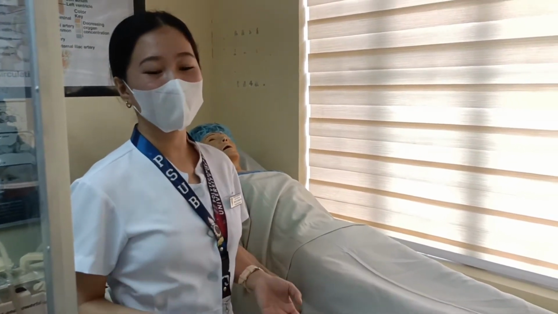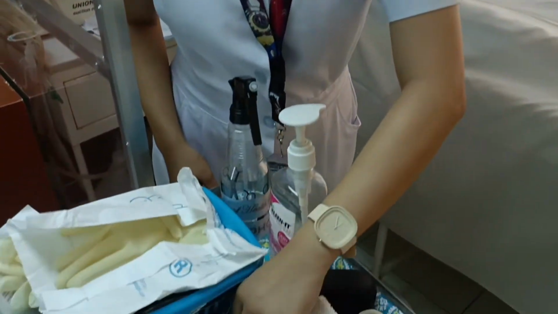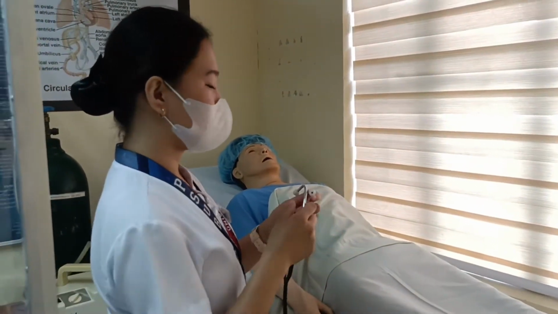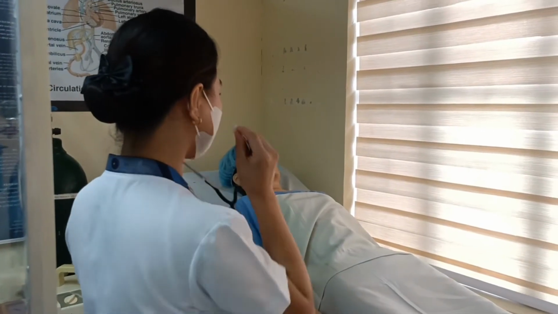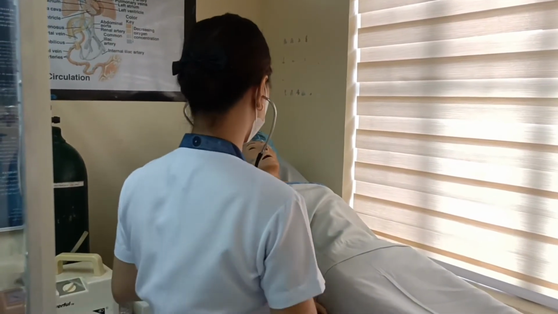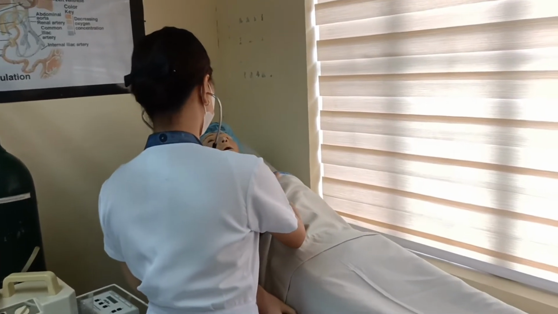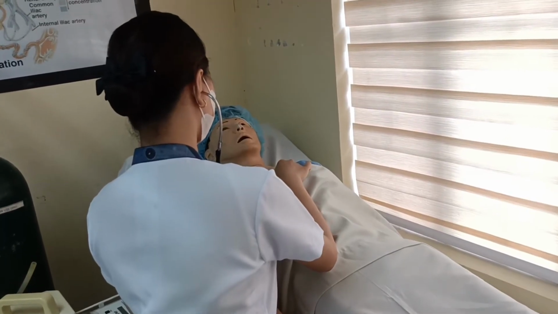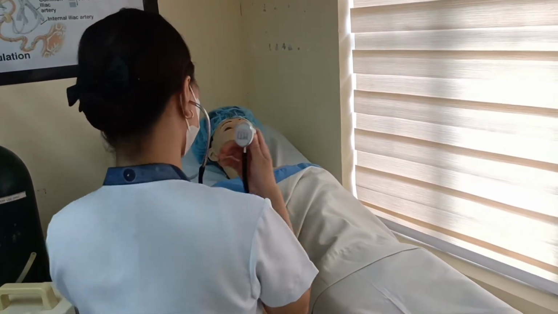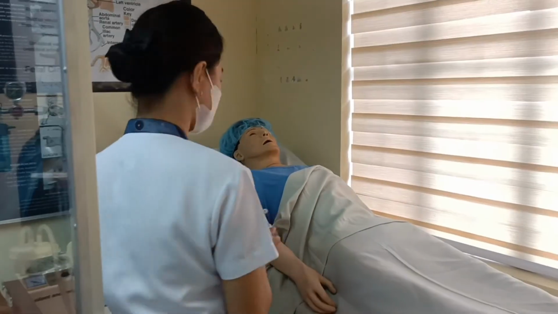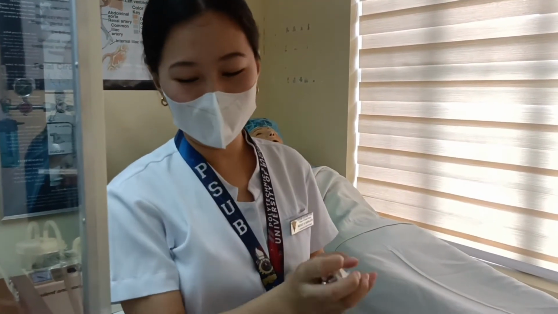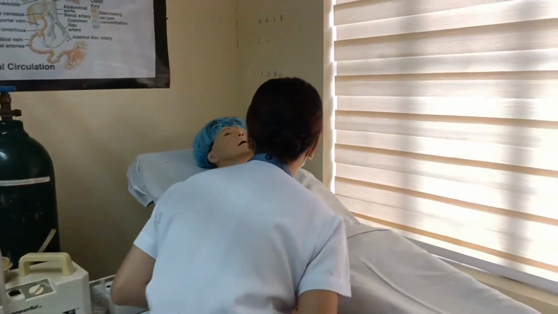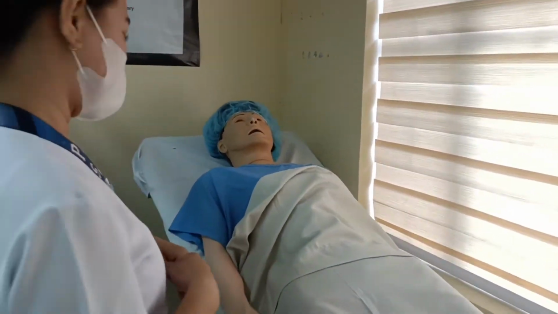Next, we need to assess for the suctioning. So we are going to auscultate for the gurgling respiration, restlessness, and vomitus in the mouth. Then next, we are going to assess the patency of the nares. Check natin yung ilong kung gaano kalaki, kaliit, at kung may nakabara.